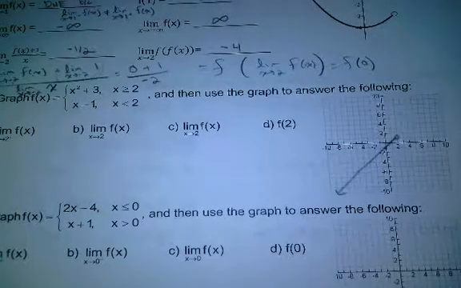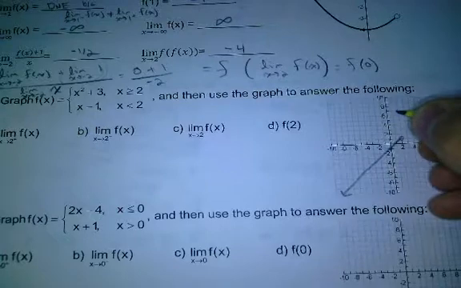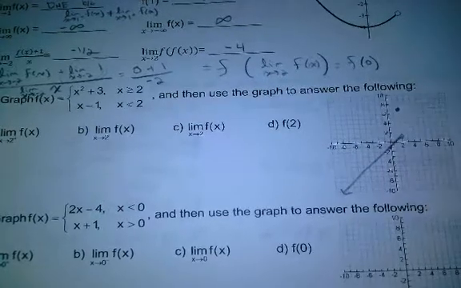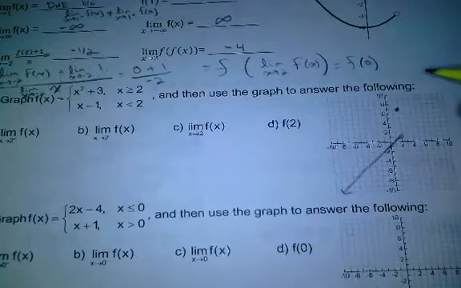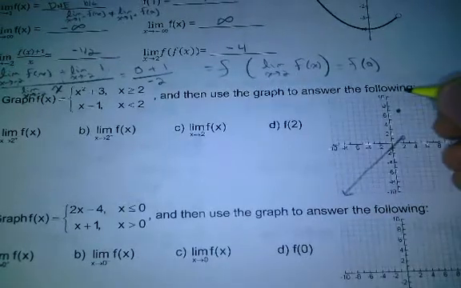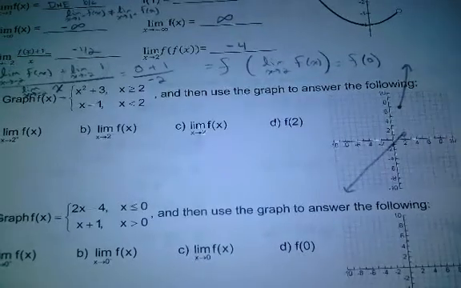So what is the value of 2 on the piecewise function? When I plug in a 2, I have to use the top one. What's that value? 2 squared plus 3, 7. What about 3? 3 squared plus 3 is 12, so it's like way up here. So you get the idea. Kind of looks like that.